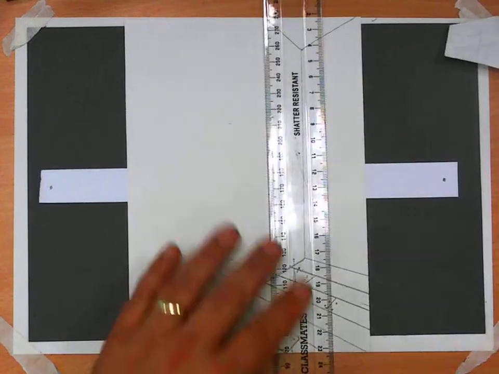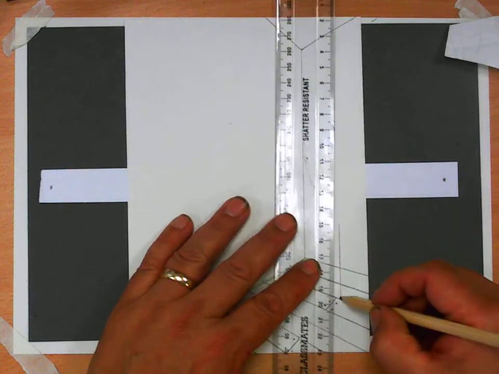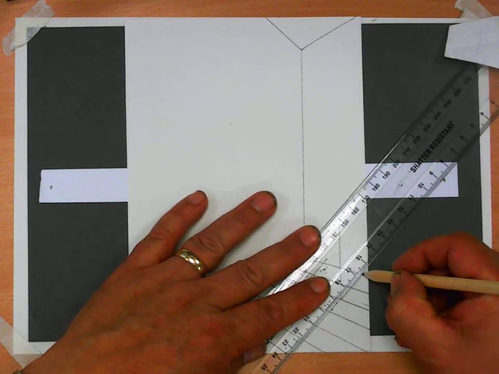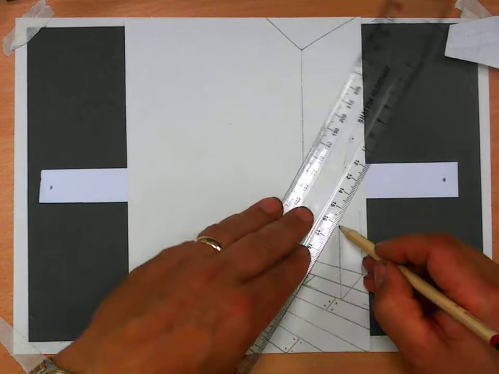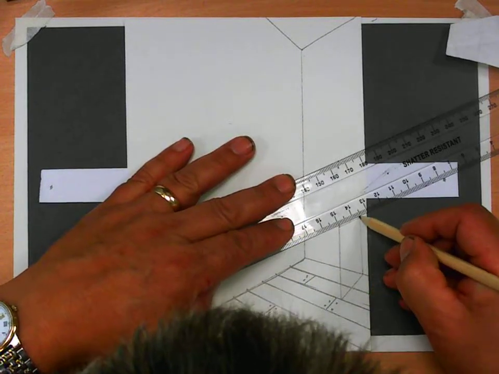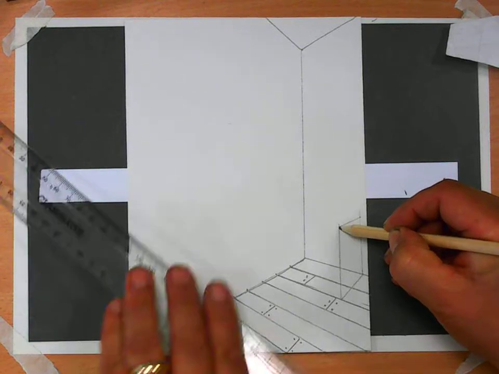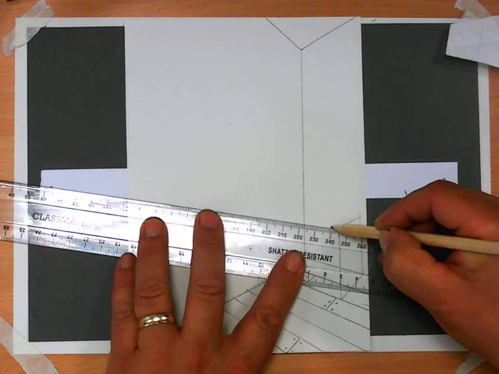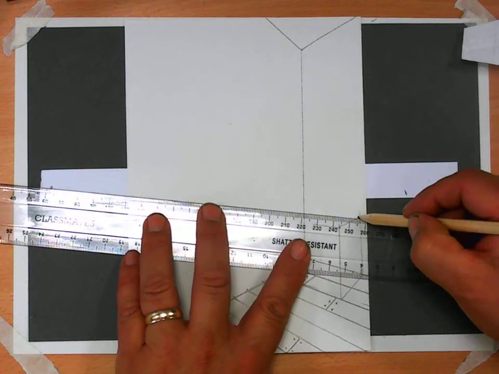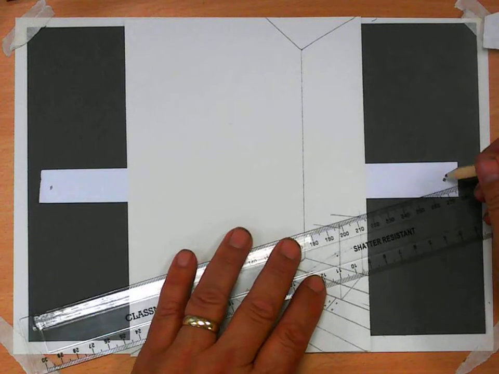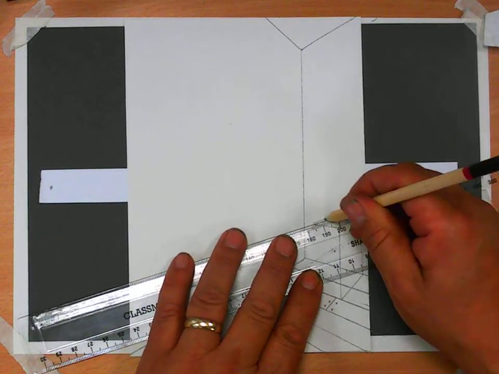If I was going to do a cupboard, of course, that cupboard would go up to that vanishing point. That would go up vertical. That would go up to that vanishing point. And then the cupboard would go to the opposite vanishing point, which is there. So that would go there. I'm going to make it quite a small one so it doesn't hit the wall. It goes there.